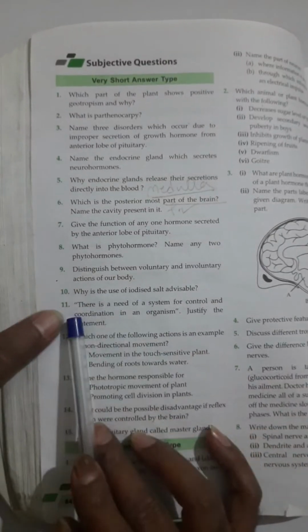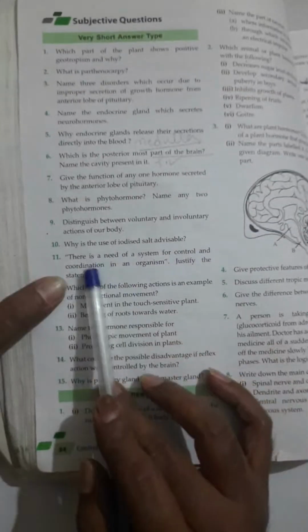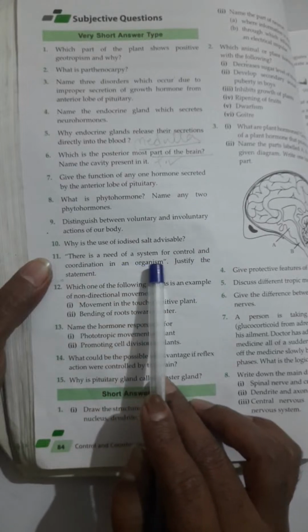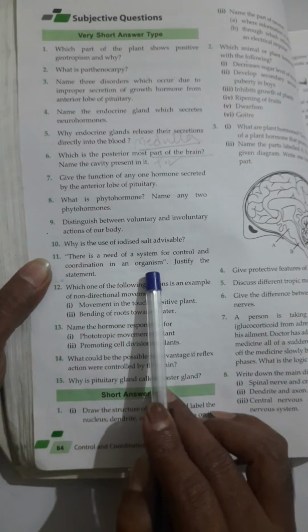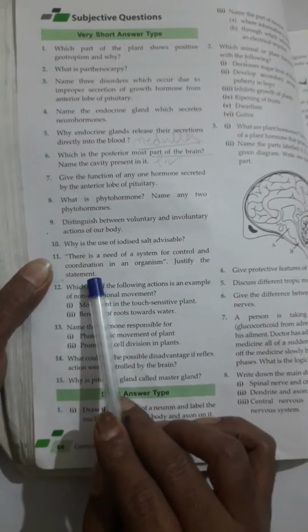Okay, fine. So next question, students, 11th question. There is a need of a system for control and coordination in an organism. Justify the statement. See, first we have to understand the question. If we understand the question, almost 50% of the job is done. There is a need of a system for control and coordination in an organism. Already it is there, but why is it needed? Justify the statement.